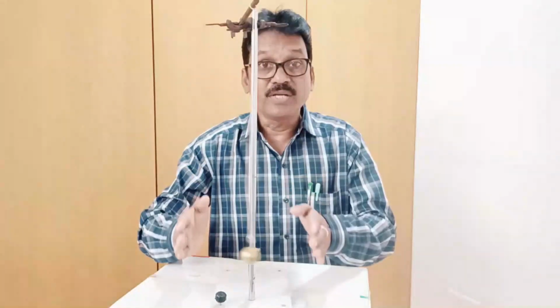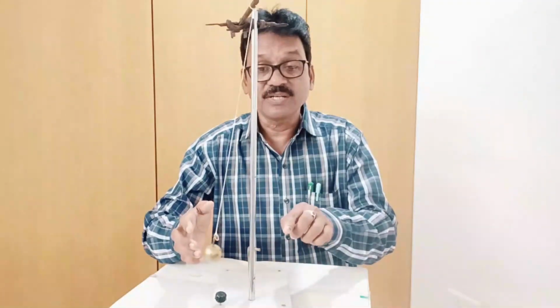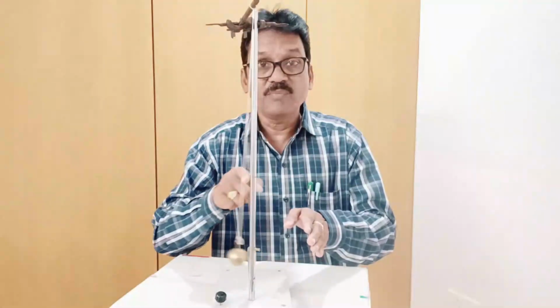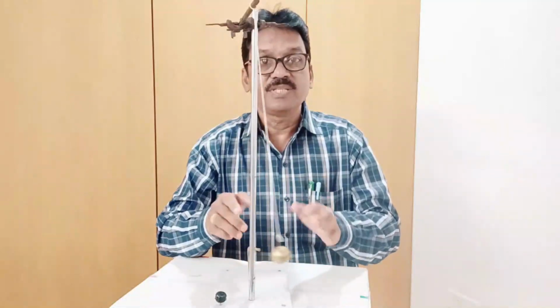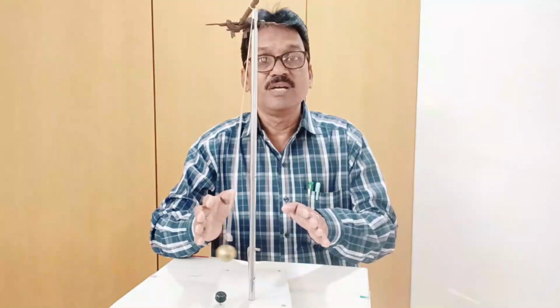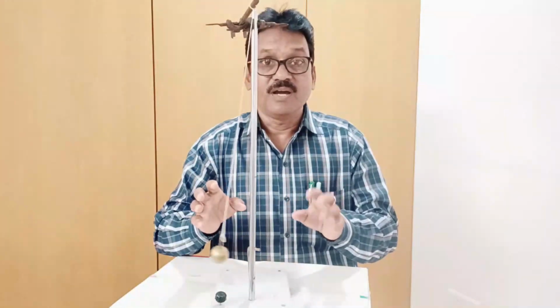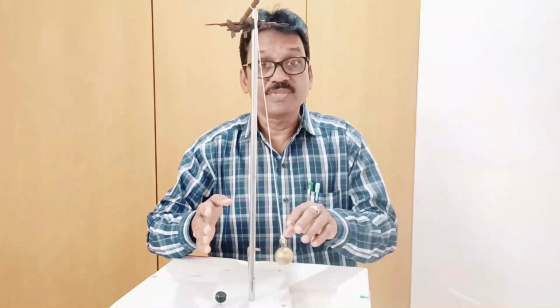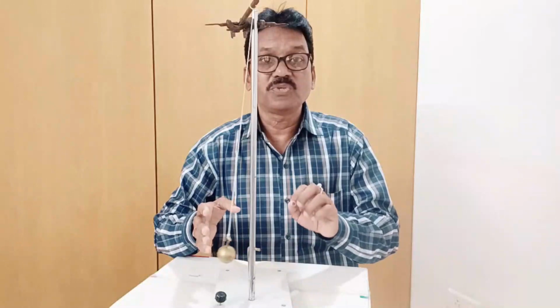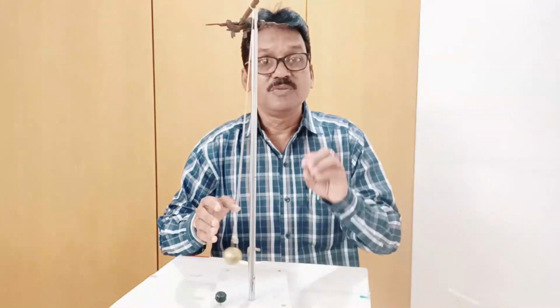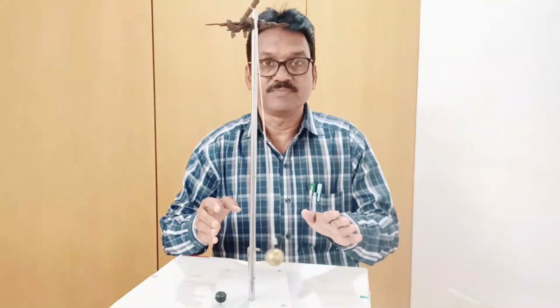So when a body repeats its motion again and again from its mean position in a definite interval of time, then that motion is called periodic motion. And if the path of that body is a straight line, then that periodic motion is called simple harmonic motion.